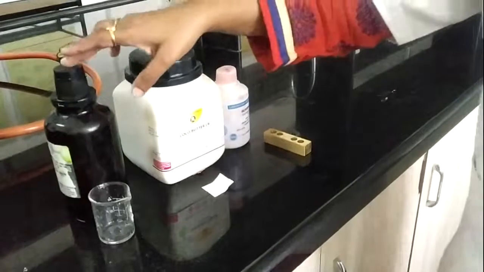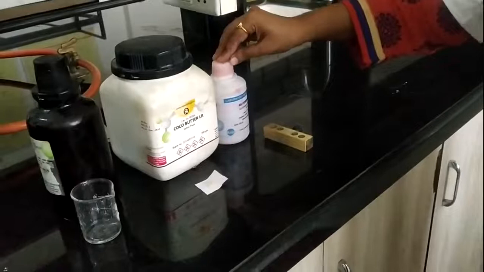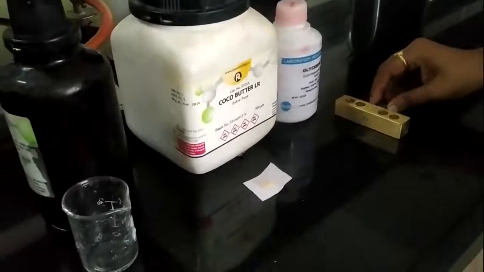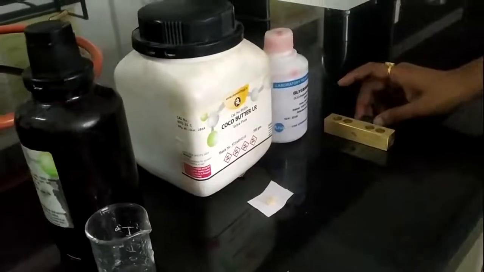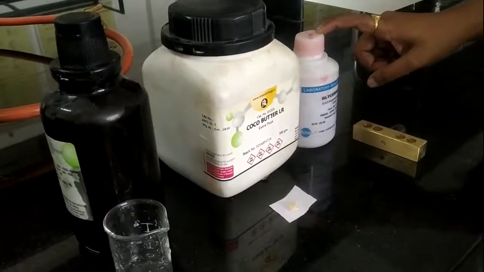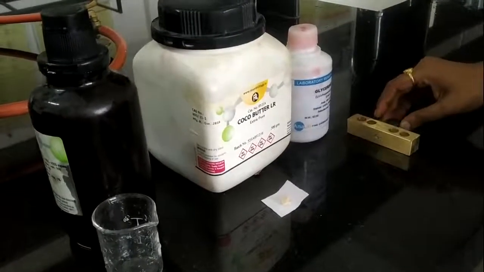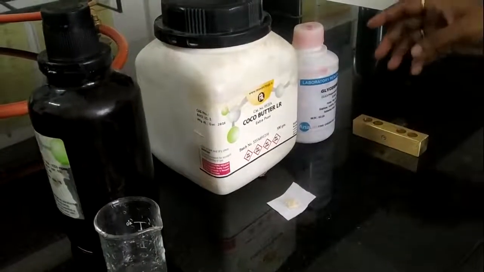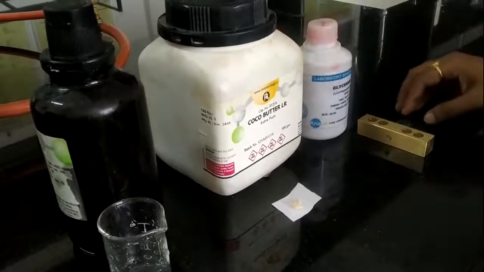So we have chloral hydrate, this is cocoa butter, and this is glycerin. This glycerin is used for lubricating the suppository mold, as I previously lubricated this mold with the help of glycerin. Anyone can use alcohol, 95% alcohol, or soft soap for lubricating the mold. In these suppositories the cocoa butter is used as a suppository base, so that particular lubricating agent is used, but I am using glycerin here.